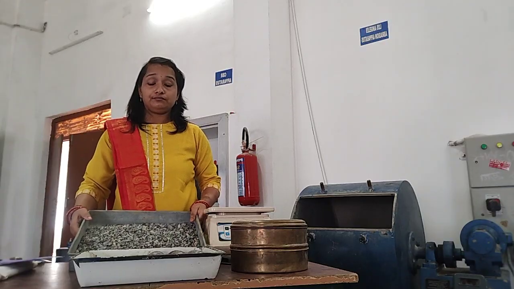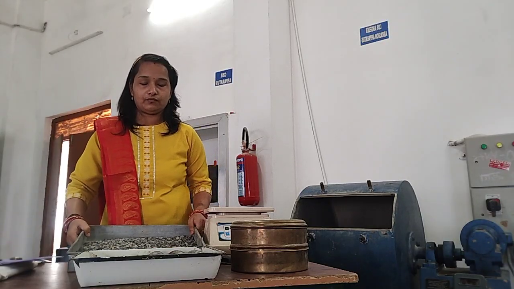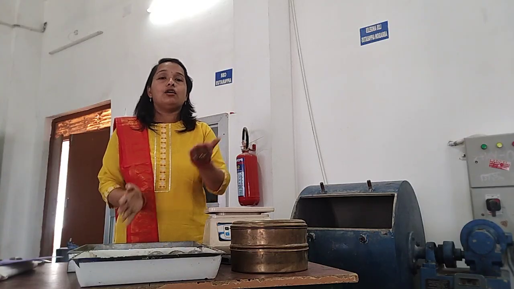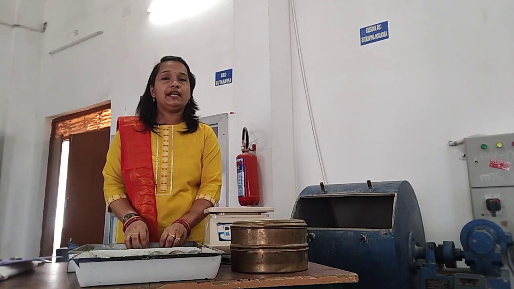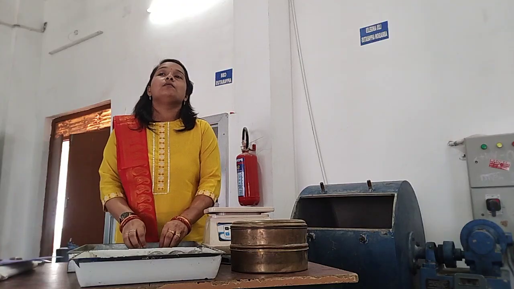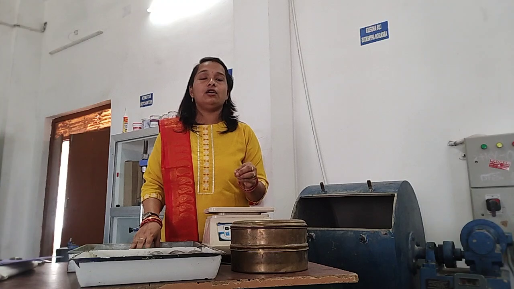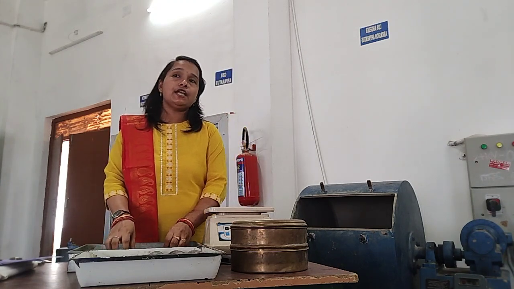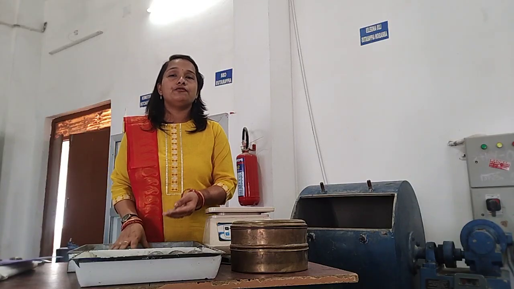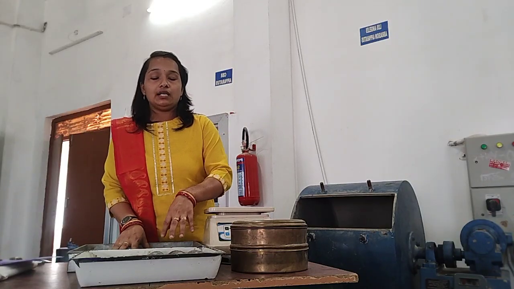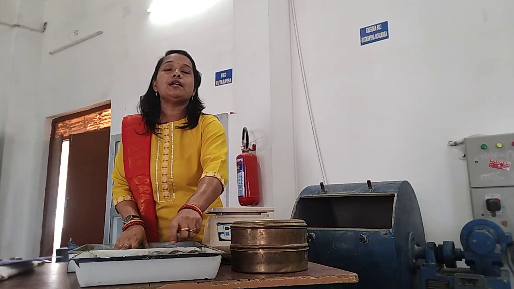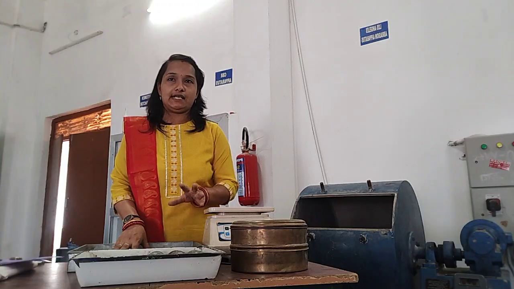and we have aggregates. We have graded aggregate. These aggregates have already been graded to grade C. That means aggregates passing 10 mm IS sieve and retained on 6.3 mm IS sieve. As the aggregates are of grading C, we will require 8 abrasive charges.